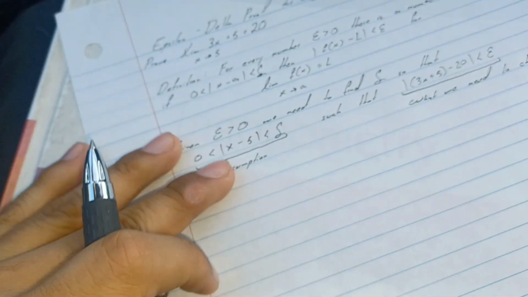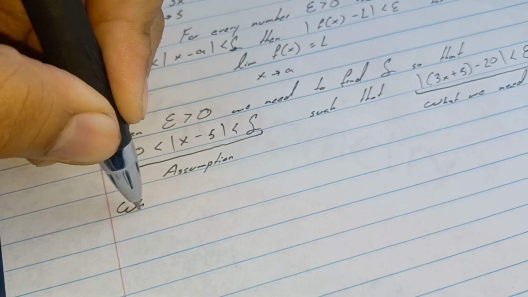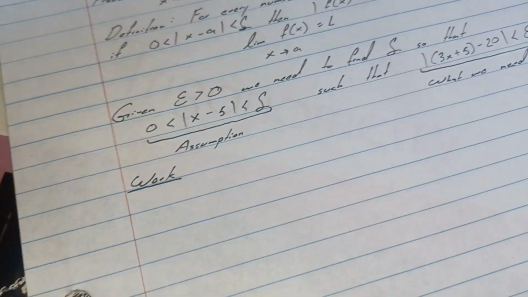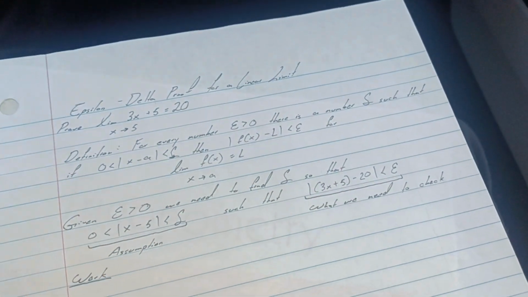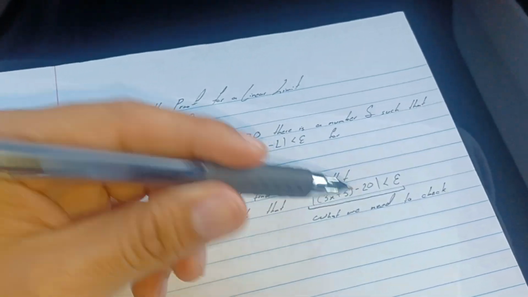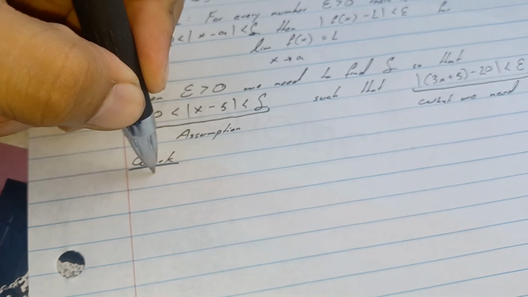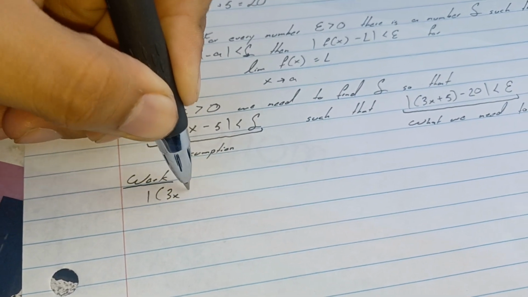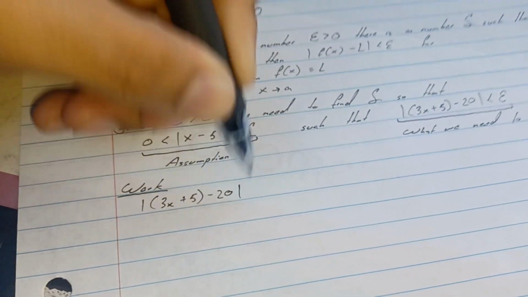So we can go ahead and do our work now. This is going to be our section for our work, or background thoughts. Since this is what we need to check is true, and the other is our assumption, we are going to start with this one. So we have, basically what we need to check, 3x plus 5 minus 20.